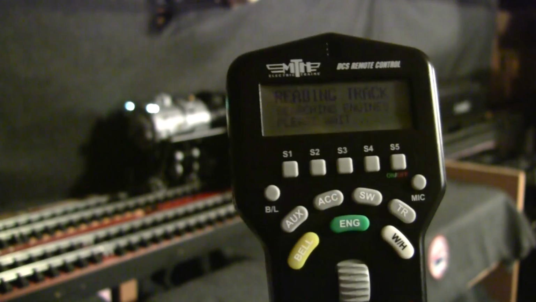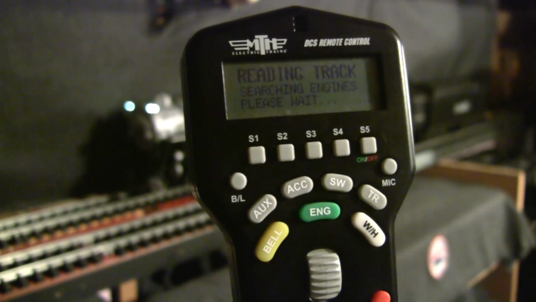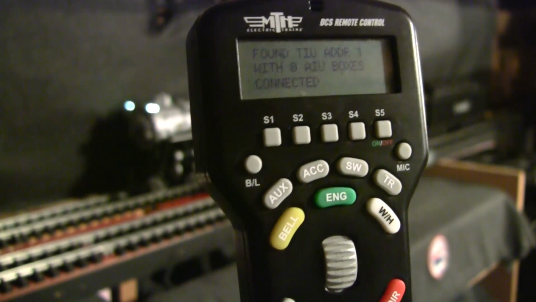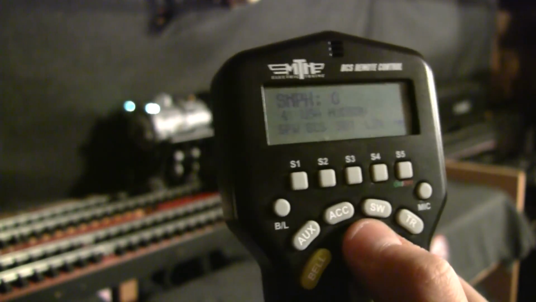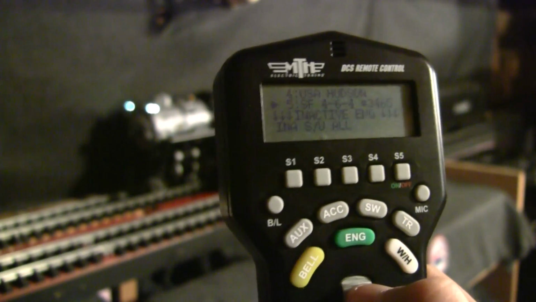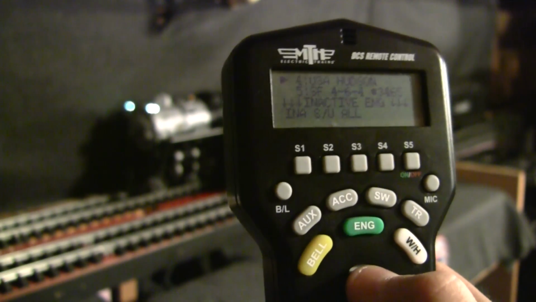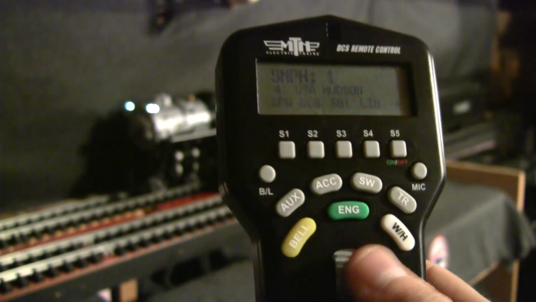When you press the read button, the remote sends a command to the TIU to check all the engines that are on the track. So now, when you go to the engine list, it lists all the engines that are on the layout, and you can easily select them and control.